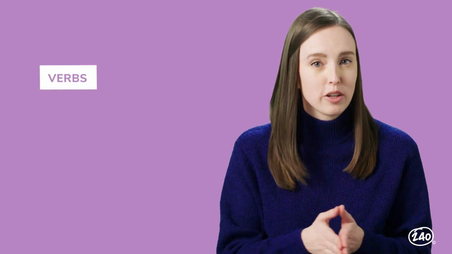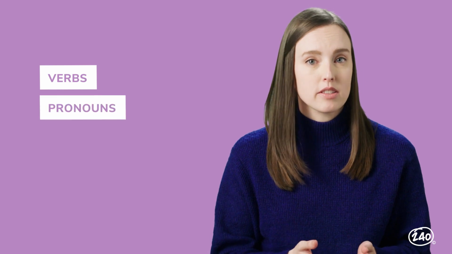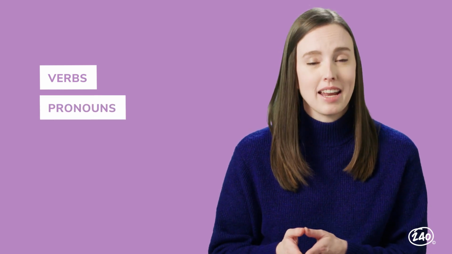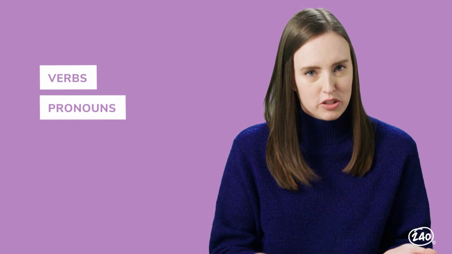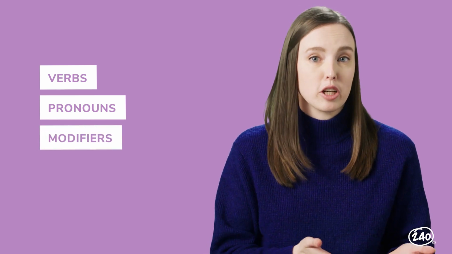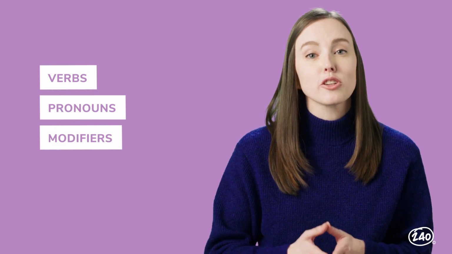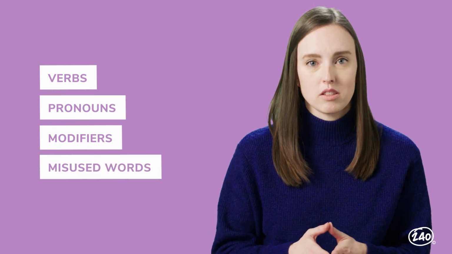You'll need to recognize the standard use of verbs, including subject-verb agreement and verb tense. Recognize the standard use of pronouns, including pronoun antecedent agreement and the use of possessive pronouns, just to name a couple. Recognize the standard use of modifiers like adverbs, adjectives, comparatives, and superlatives. And recognize the correct use of commonly misused words.